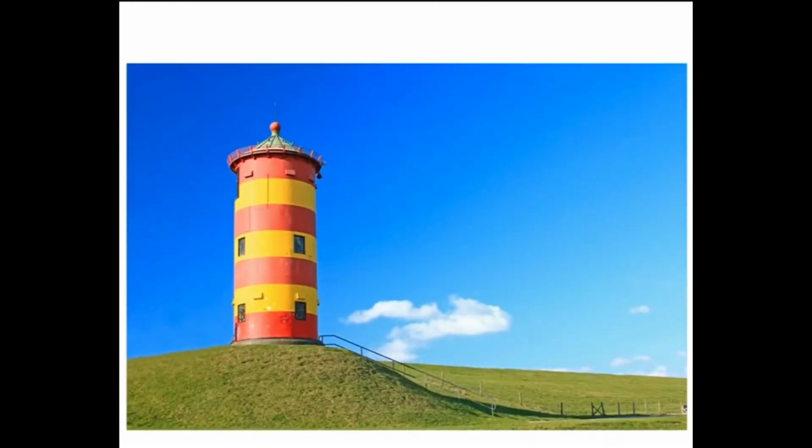Here's another good example of it. A very colourful photograph here of this particular lighthouse. But again, we can see lots and lots of space over on the right-hand side. So you don't have to fill up everything in the frame.